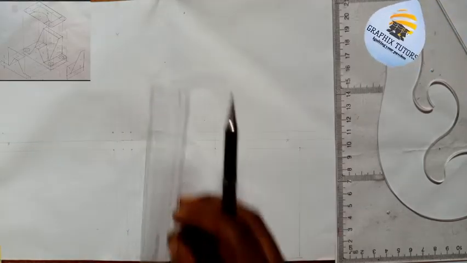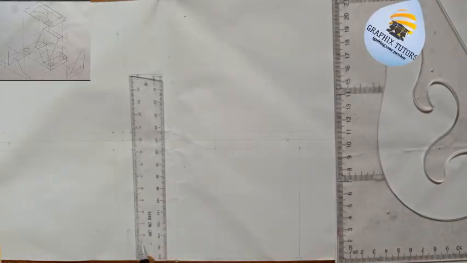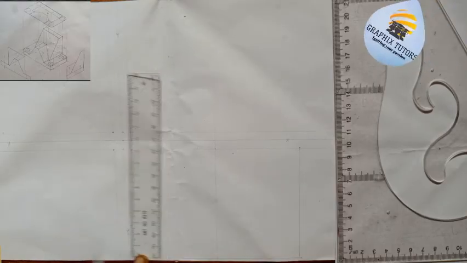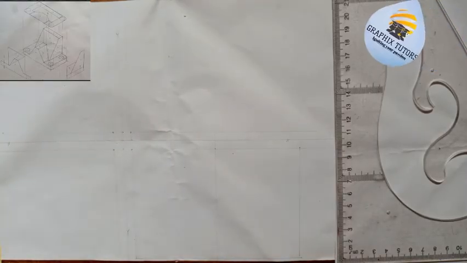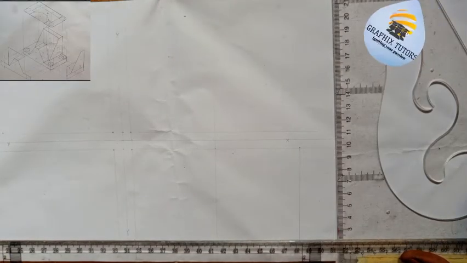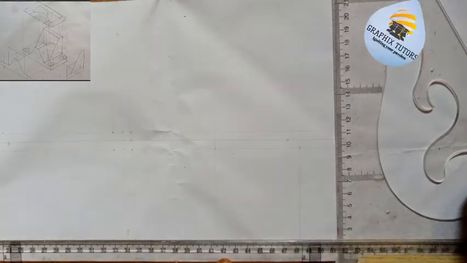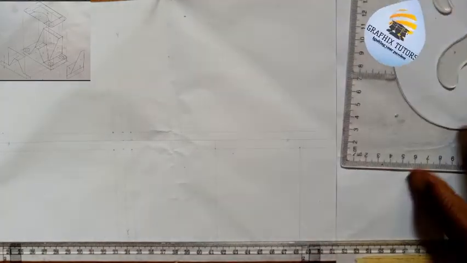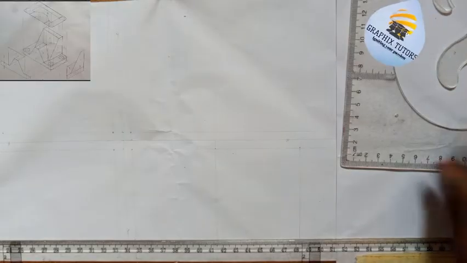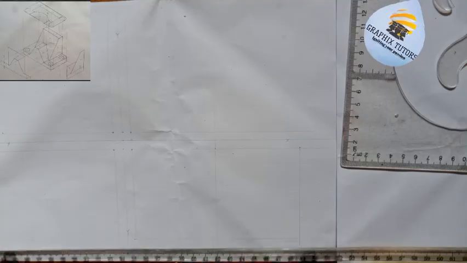So if I take my meter rule from the base here, the down point here, I'm going to measure 16. So this is 16 here. You can see that. And I am going to close it up with the help of my t-square. So let's use faint line first. That is the height of the 16.